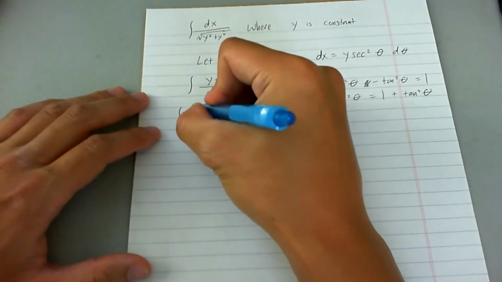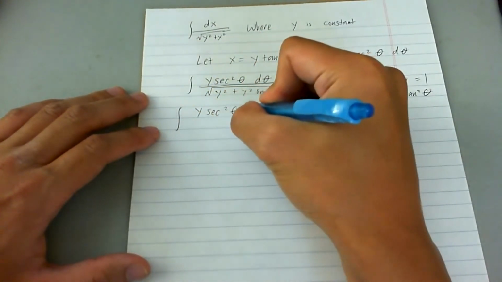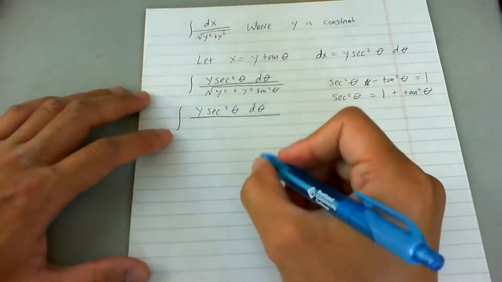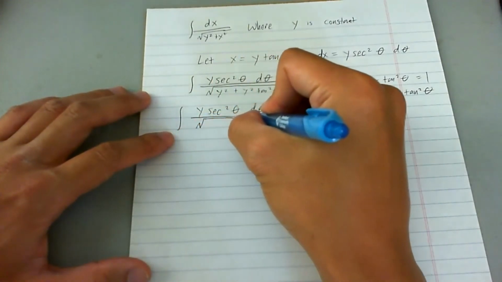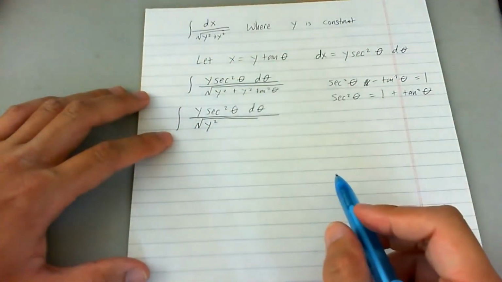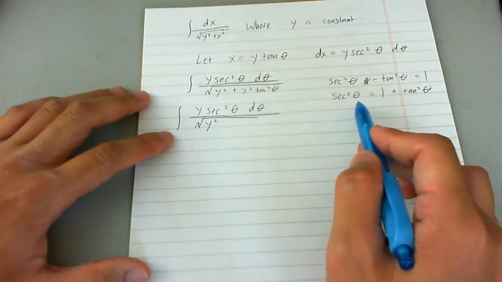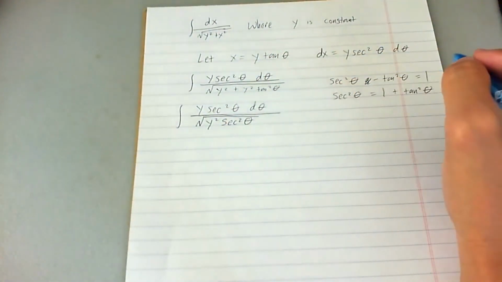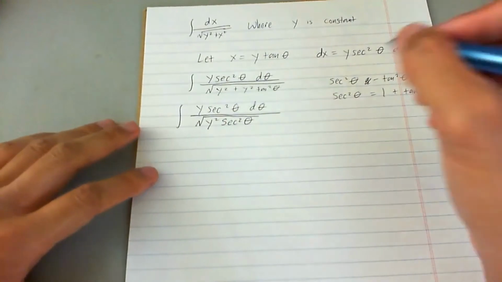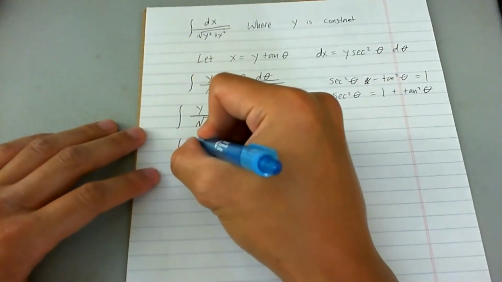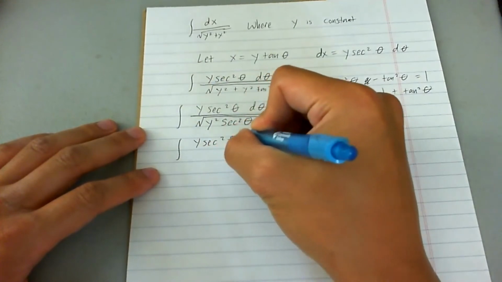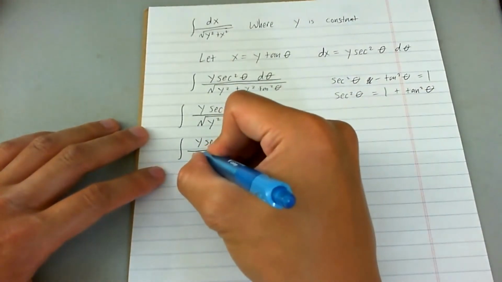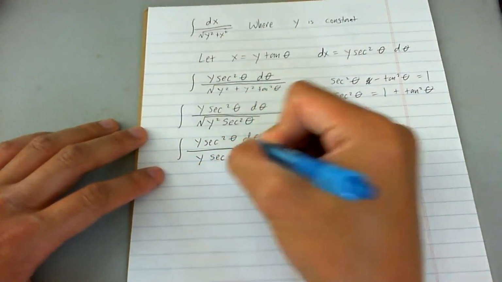So the integral now is y secant squared theta d theta divided by the square root of y squared times 1 plus tan squared theta, which is then secant squared theta. This ends up becoming y secant squared theta d theta divided by, now we take this out of the square root sign, y secant theta.